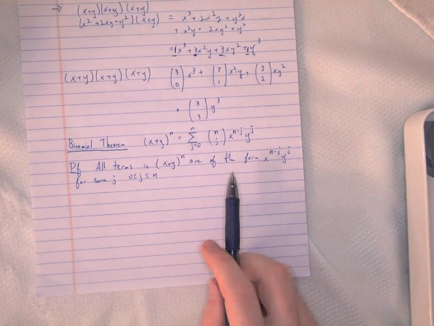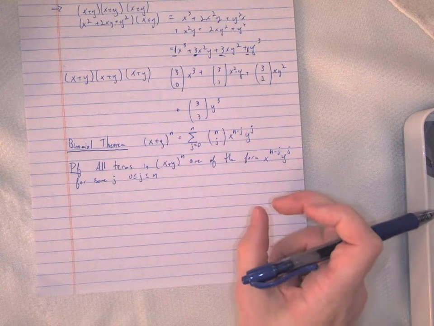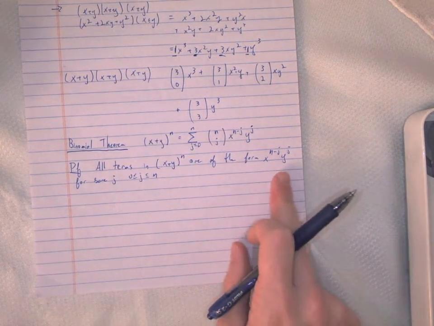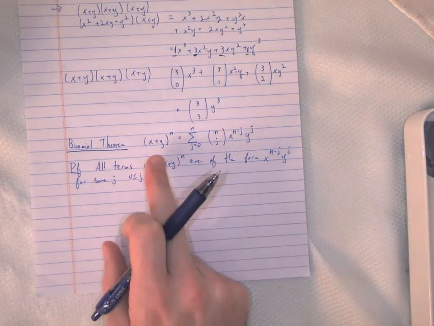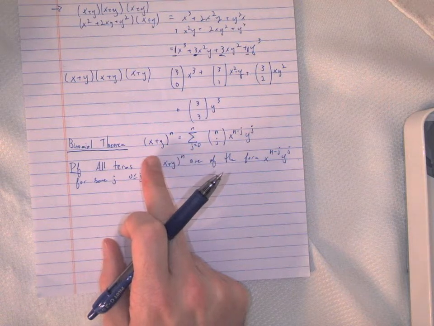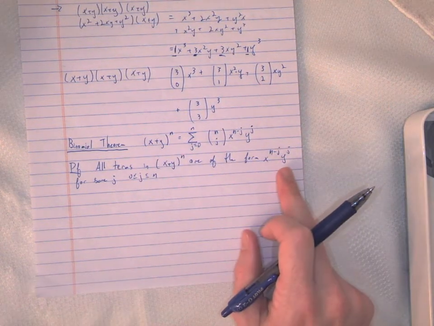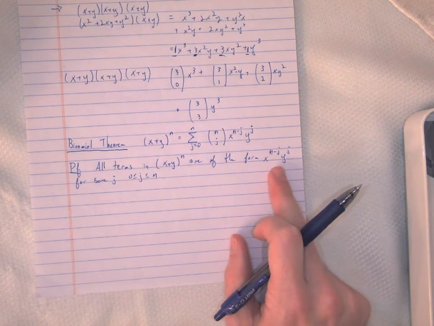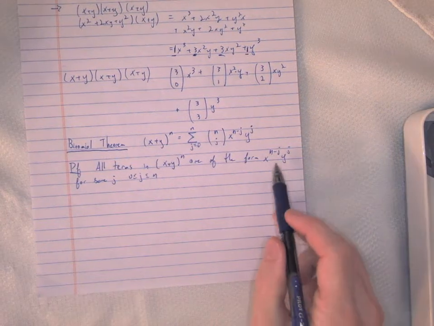This is just saying the coefficients are in front of monomial terms, and all the monomial terms look like this. I know that the total power on any of the monomials is going to be n, so I pick some power for y, and then I fill up the remaining powers with powers of x.